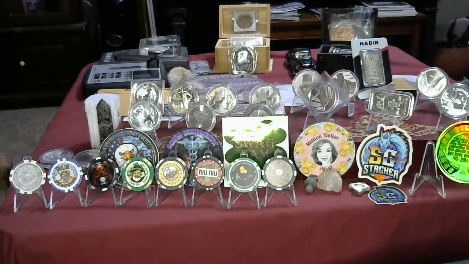I'll try and consolidate my table and cut the background and get the camera closer. I appreciate the help, Liberty Bleeds. It gives me more to think about here.